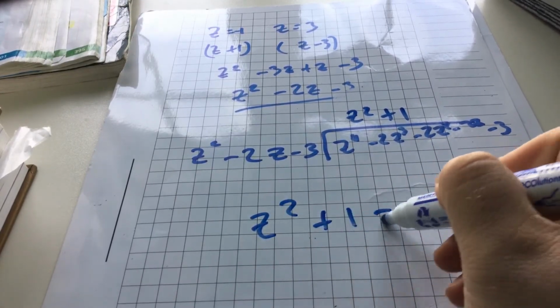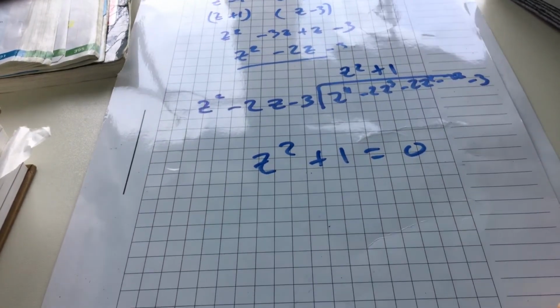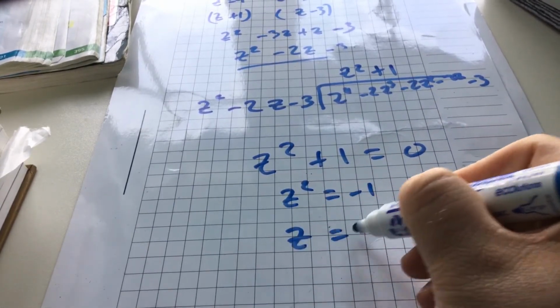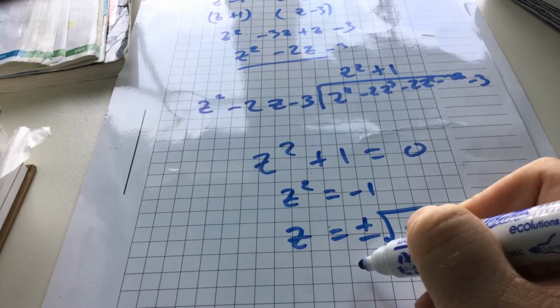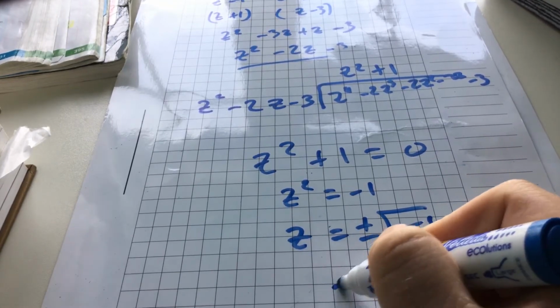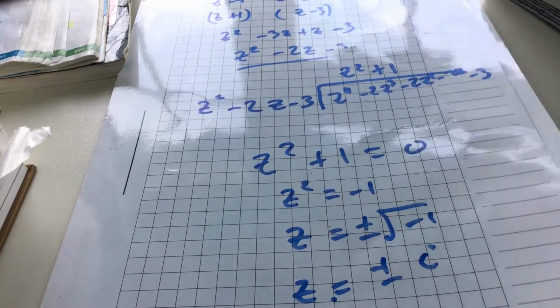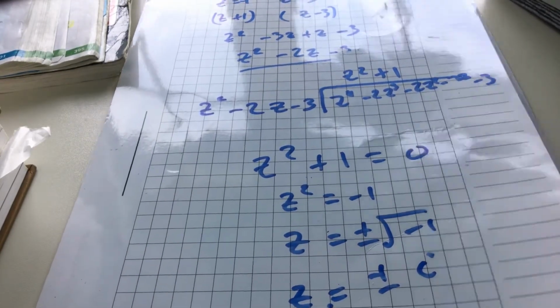So z squared plus 1 equals 0. These are going to get you your complex roots. So z squared equals minus 1. So z is plus or minus root minus 1, which is plus or minus i. So z equals plus or minus i. That's question 9.